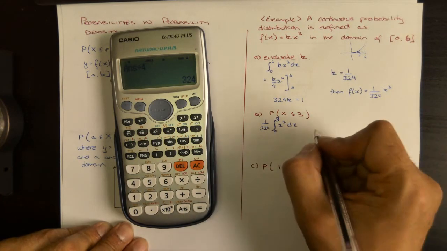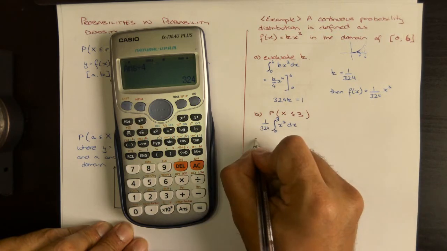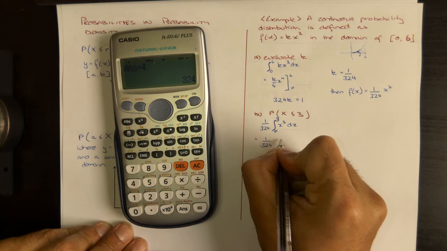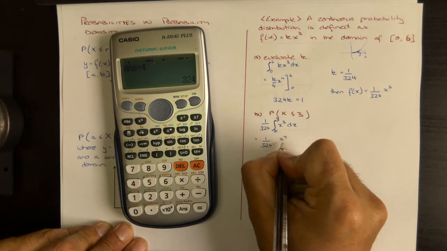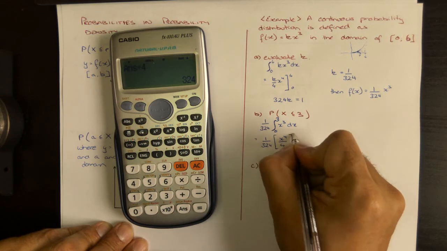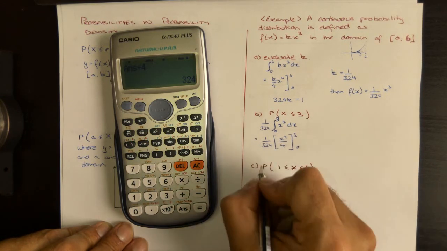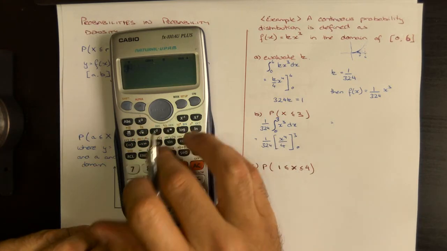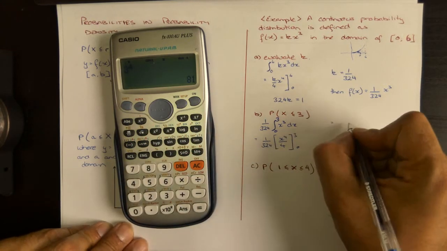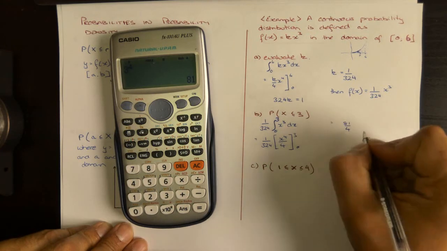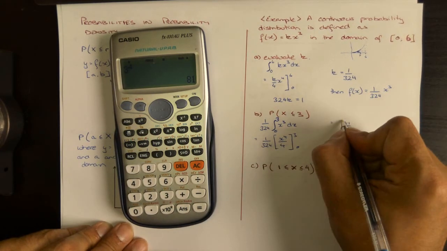If we integrate that, we get 1 over 324 times x to the 4 over 4, from 3 to 0. Plugging 3 in for x, I get 3 to the power of 4, which is 81 over 4, minus 0.